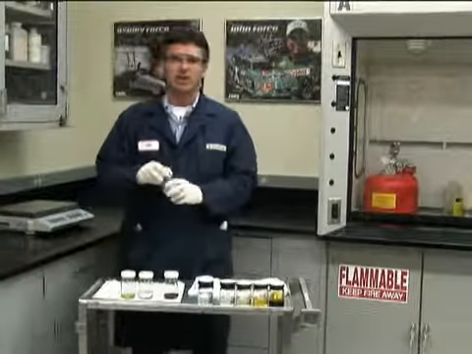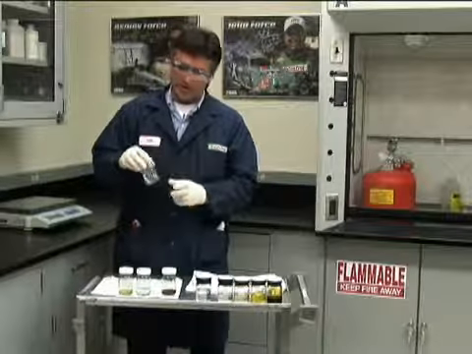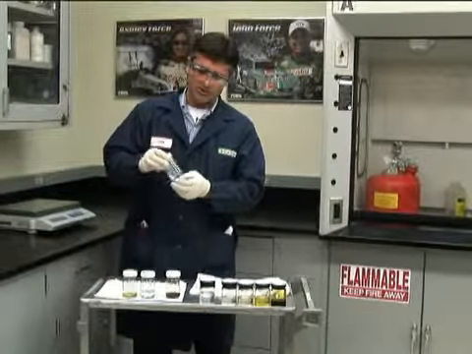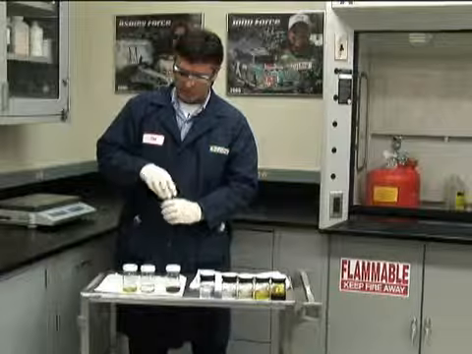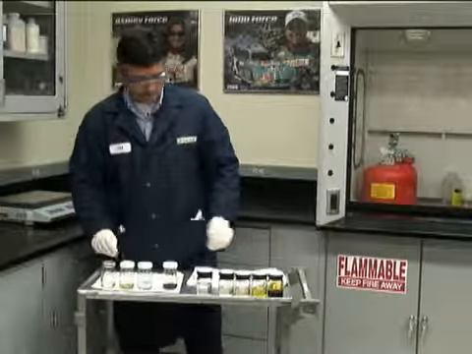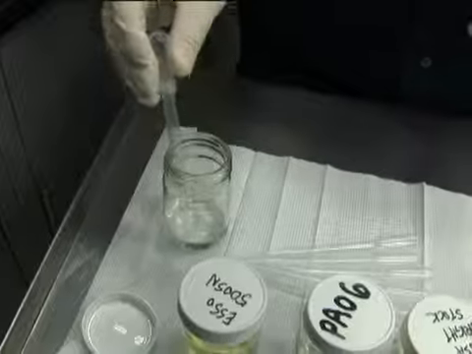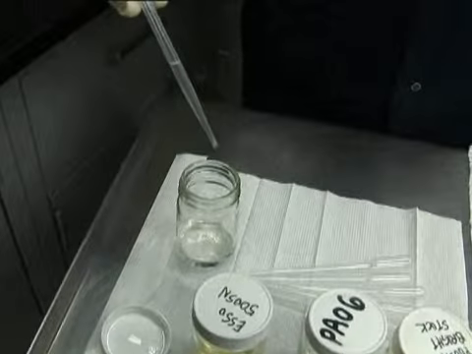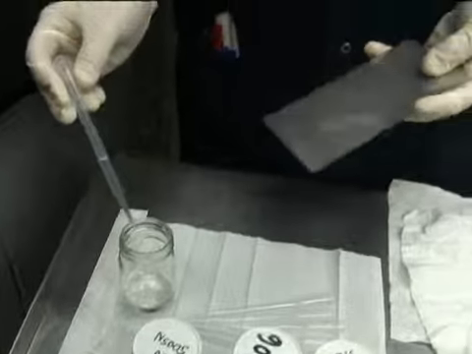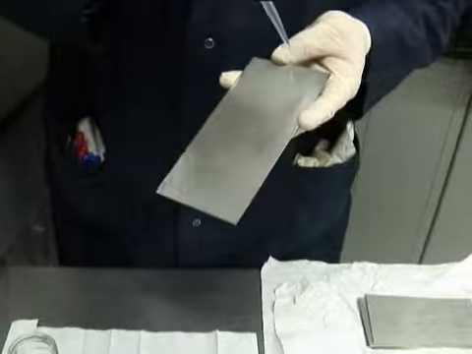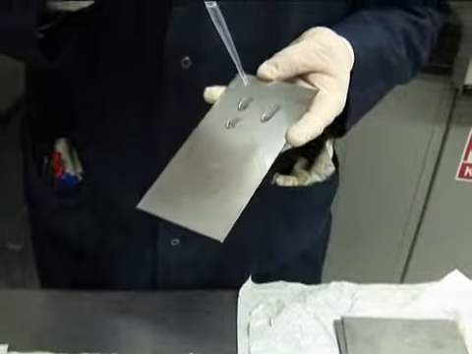I will start with the lowest viscosity oil that I have right here. It's relatively light. You can see it's not much different than the water that I showed you before. I'm going to take a drop of that, several drops, and put it on this metal plate. And first we'll demonstrate how it flows. You can see that it flows very quickly.